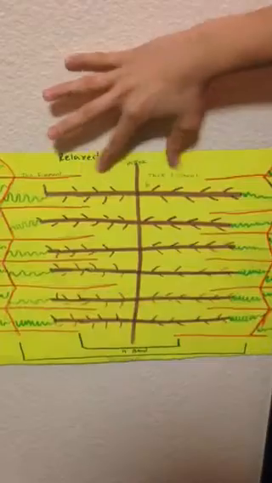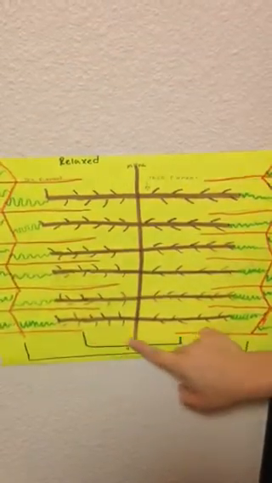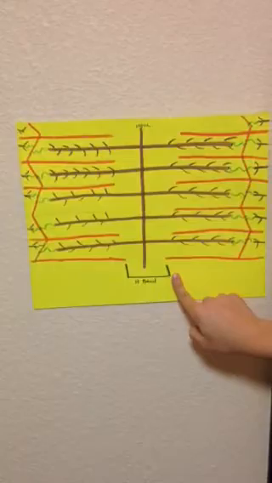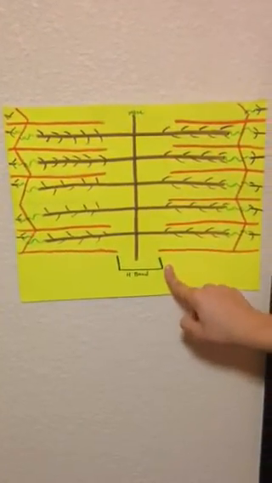As you could see, the M line, we have our H band, our Z line, and our titin, which is long. And then for contraction, you could see that the H band has shortened, so has the titin line, and that's your excitation-contraction coupling process.